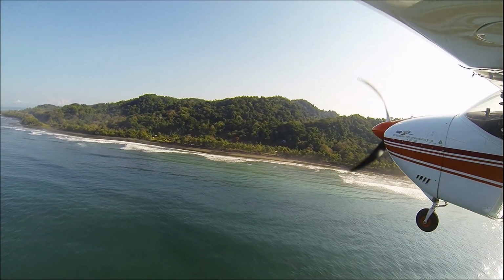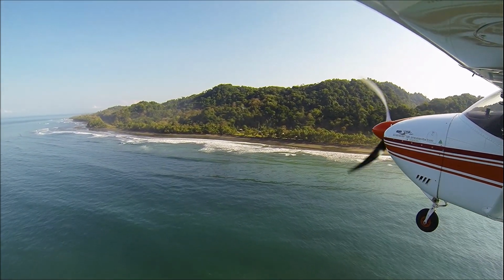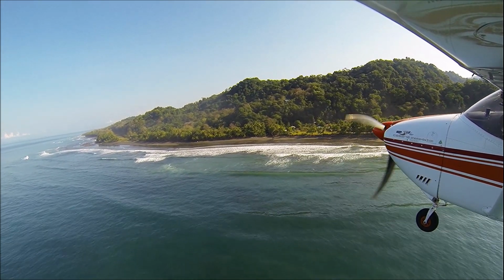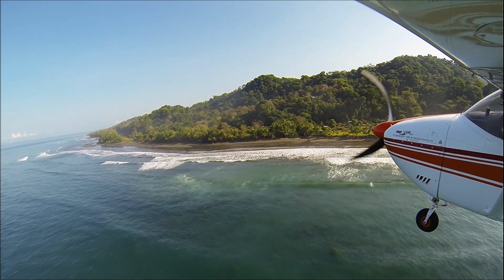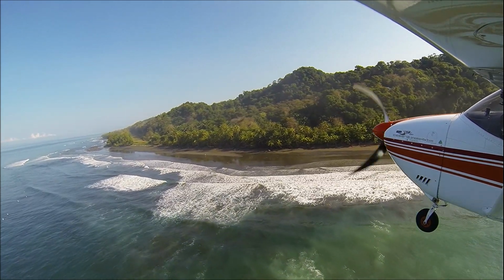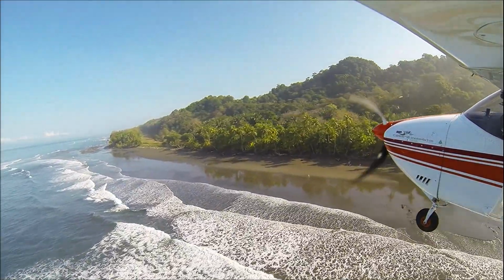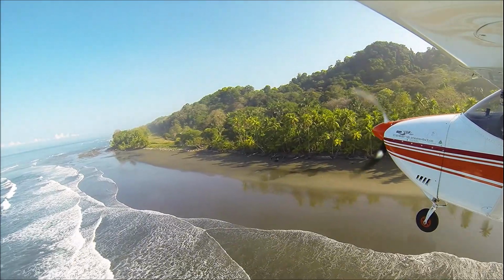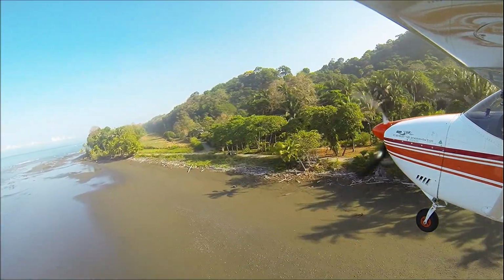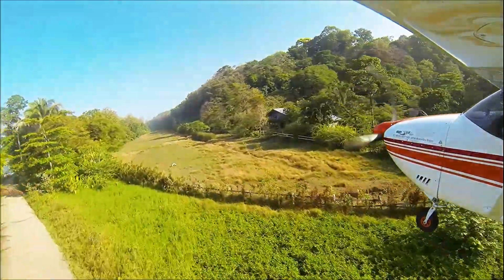This is an approach to Tisquita. It's in the southern Pacific coast in Costa Rica, near the border of Panama. By seeing the water, we can tell there is no wind, and this strip is not too long and the go around is kind of compromised, so it's better to make sure you have the proper speed. The strip is relatively smooth. It has some bumps, but hardly any rocks, and the grass usually is very short.